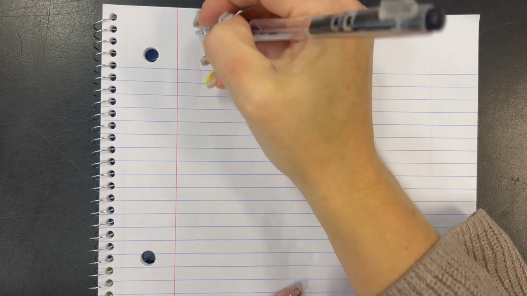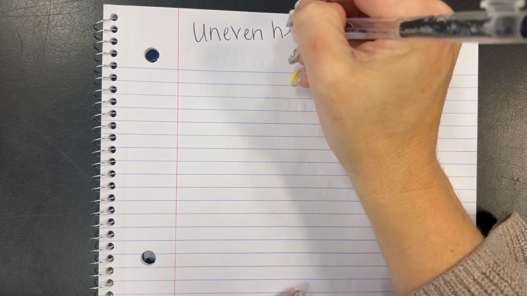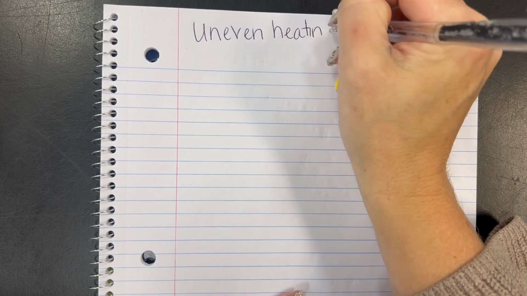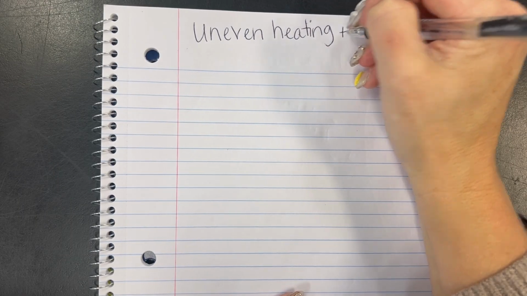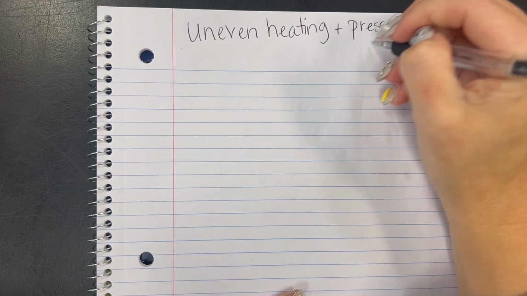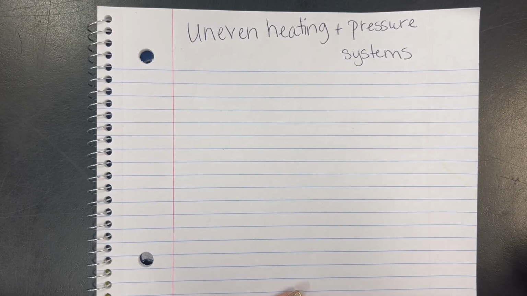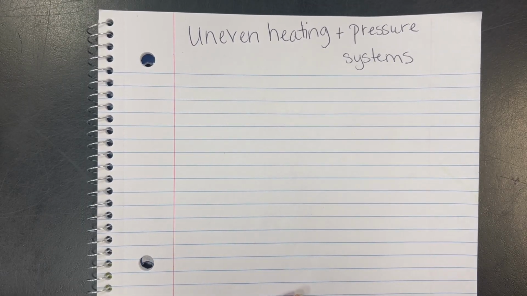So make sure you put your page number. I'm not quite sure what page number we're going to be on when I'm recording this, so just make sure you have the correct page number up here. The title of this page is Uneven Heating and Pressure Systems.